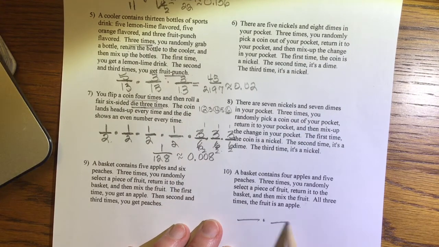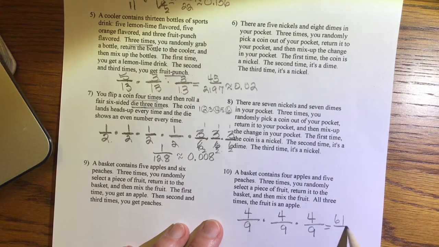So we're going to draw 3 times. And they didn't tell us, but there's 9 pieces of fruit in the basket. 3 times you randomly select a piece and put it back. So 9, look at it, put it back, still 9 to choose from, still 9 to choose from. Every time it's going to be an apple. So 4 of the 9 are an apple. Again, 4 of 9, and again 4 of 9. And then 4 times 4 times 4 is 64. 9 times 9 times 9 is 729, and that is approximately 0.088.